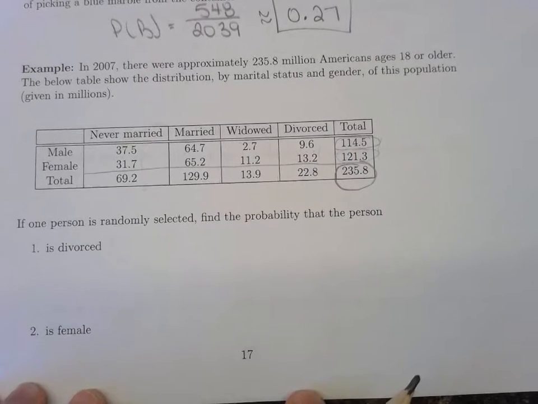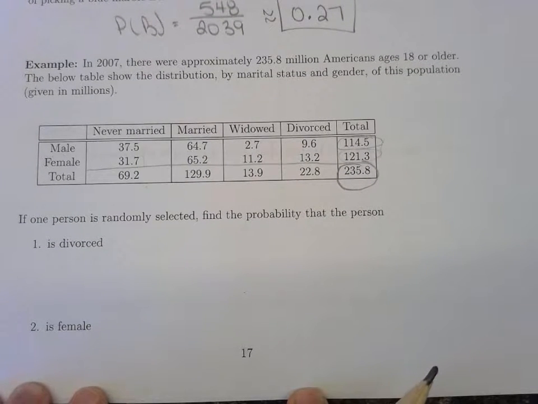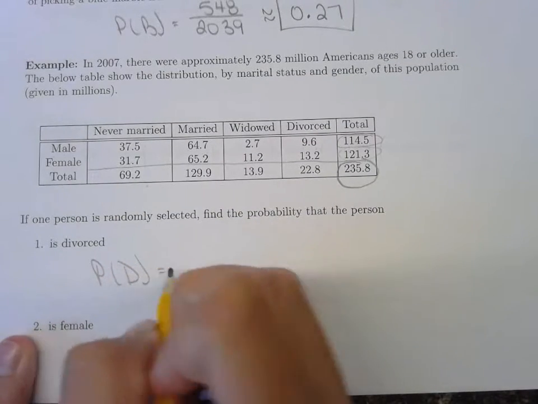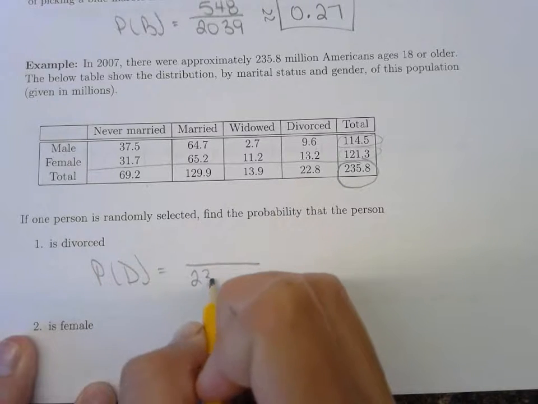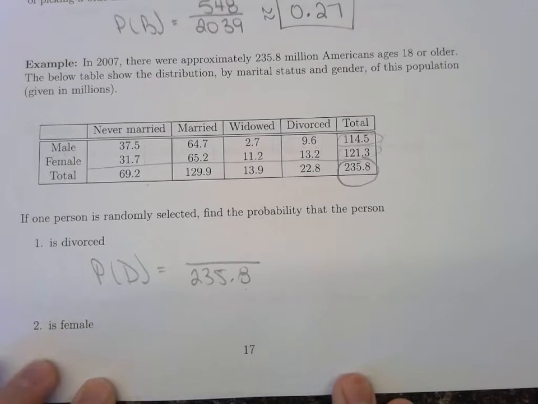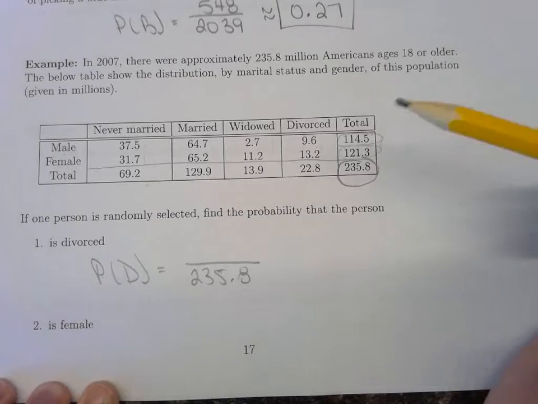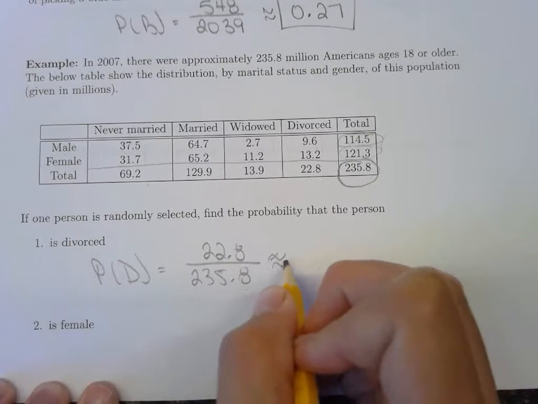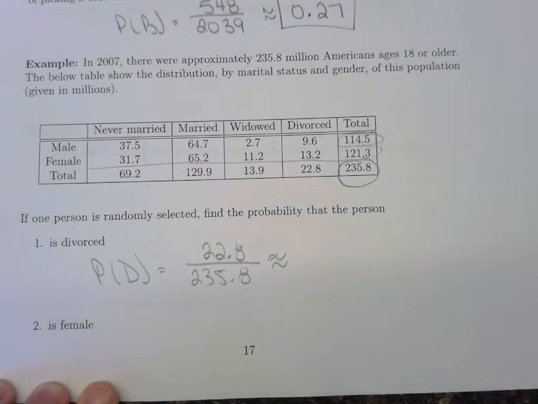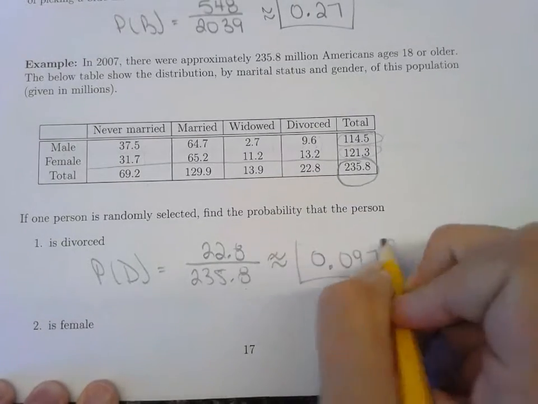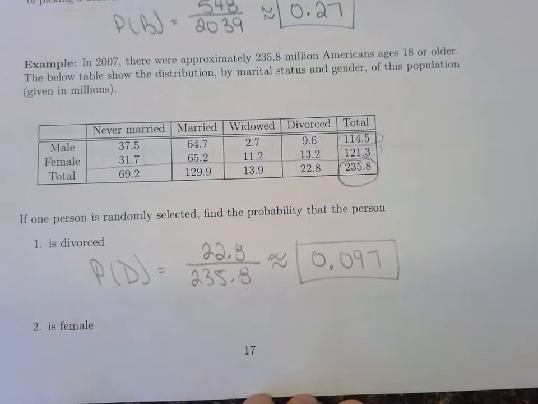Okay, so it says if one person is randomly selected, find the probability that the person, number one, is divorced. So we'll do probability of divorced. First of all, the bottom number is our total, so 235.8, and this is in millions. We can leave off the millions since all of these numbers are in millions. Then we need total divorced, which would be 22.8. Again, I'm going to put this in decimal form so these numbers mean more. It's about 0.097, so a 9.7% chance that person will be divorced.